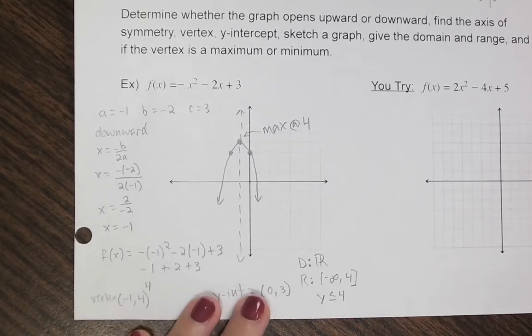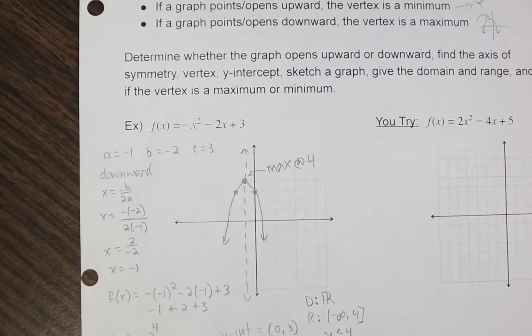And lastly, the joke of the day. What do you call that great feeling that you get when you finish your homework? That's the aftermath. Ha ha ha.